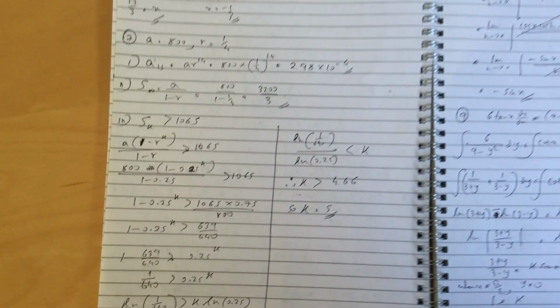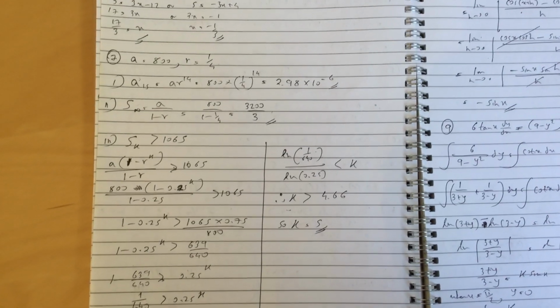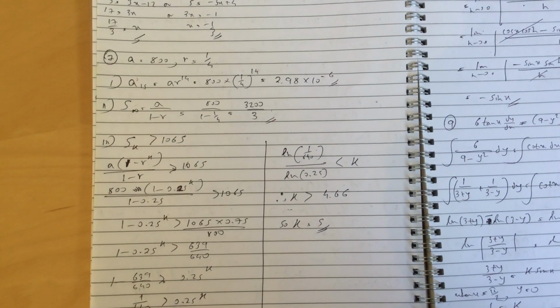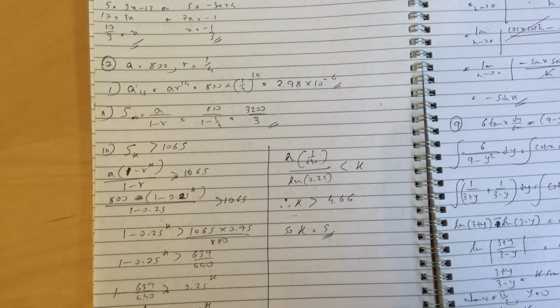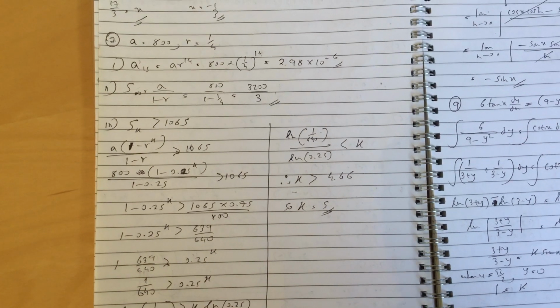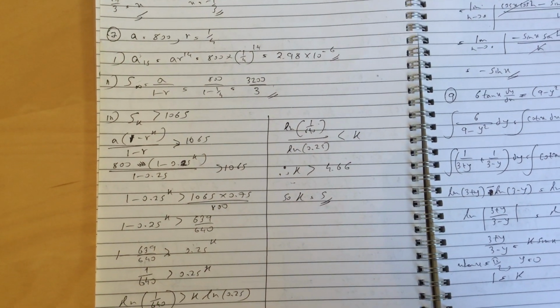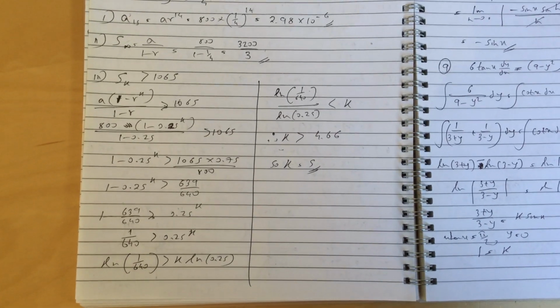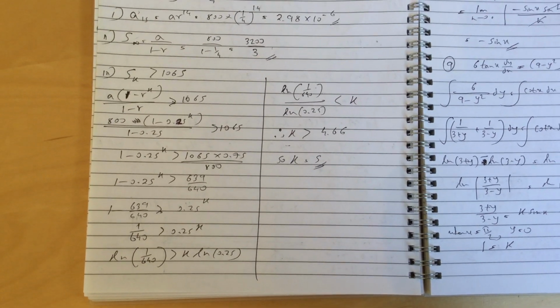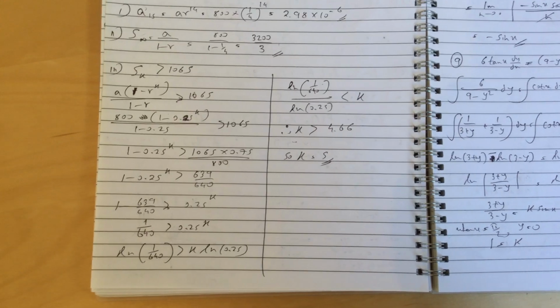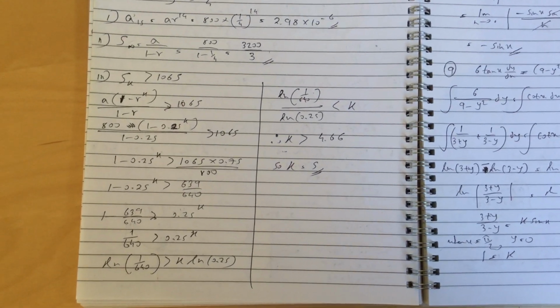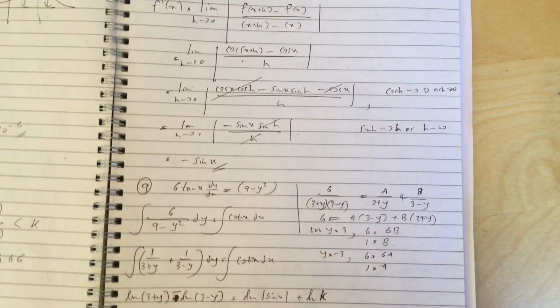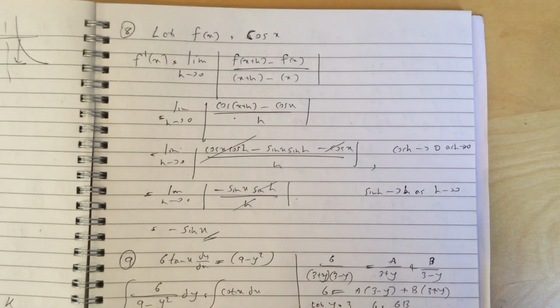Question 7. So a15 is 2.98 times 10 to the minus 6, or you could write it in decimals if you like. Part 2, 3,200 over 3. And part 3, you get k equals 5, so you have to really go through the solution there thoroughly just to see how I got that, okay? And then we got question 8.